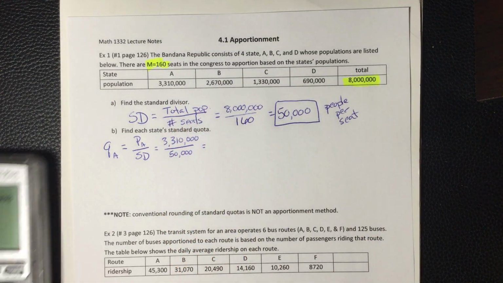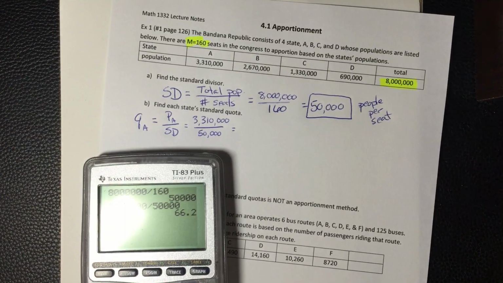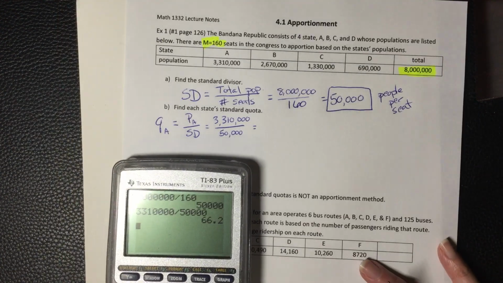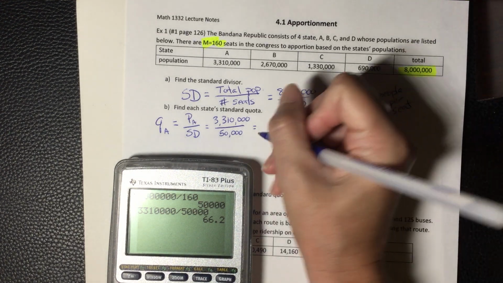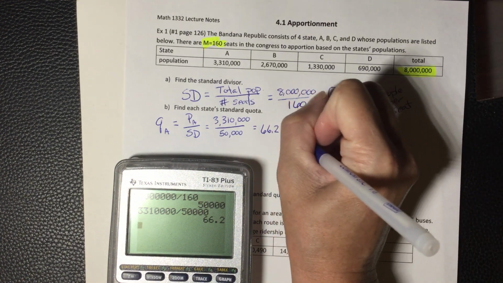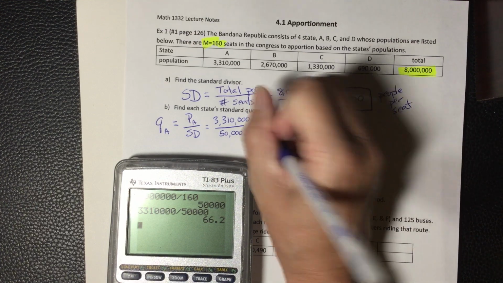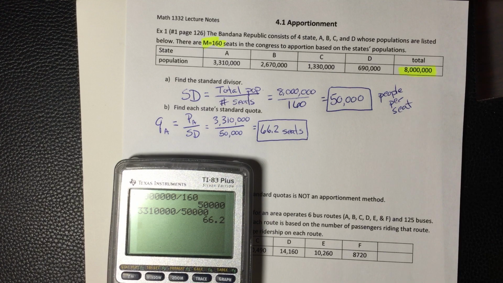3,310,000 and our standard divisor is 50,000. So on these, if you do have to round, we generally round to 2 decimal places. Sometimes it's not necessary. In this case, we got exactly 66.2. I don't know how well you guys can see that. It's probably better on this side of the camera. All right, so they get 66.2 seats. Now, we're not worried about how to round this or split it up right now. We're just trying to figure out how many seats they deserve.